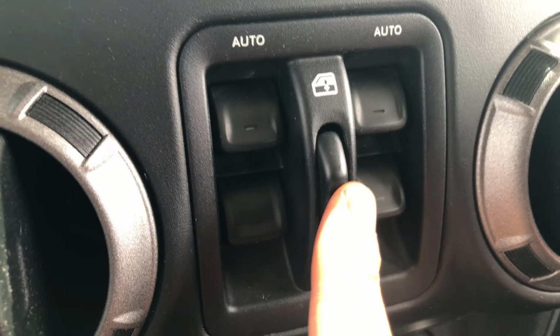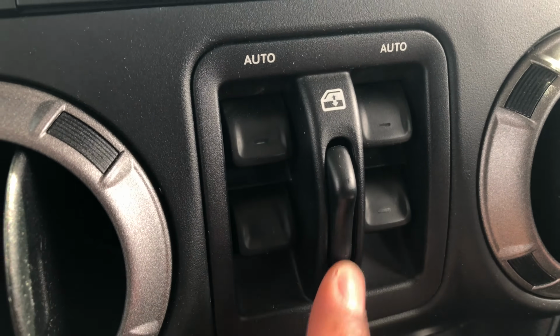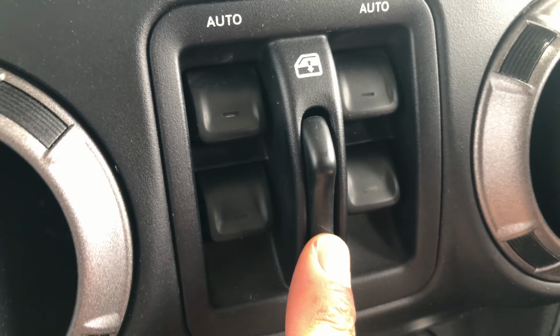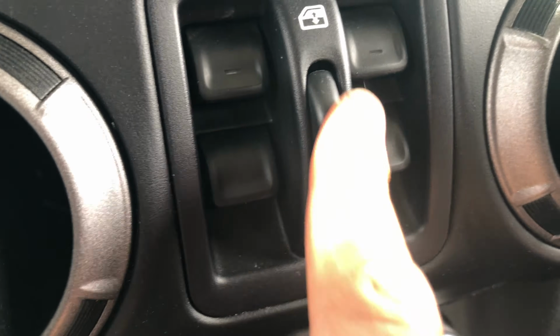Also, there is a lock feature where you can lock the windows to keep the passengers from rolling up and down the window. That's this middle thing right here.